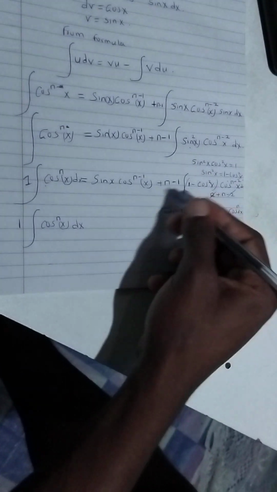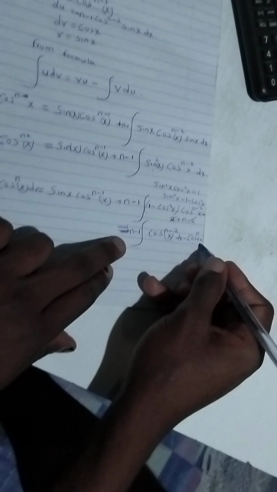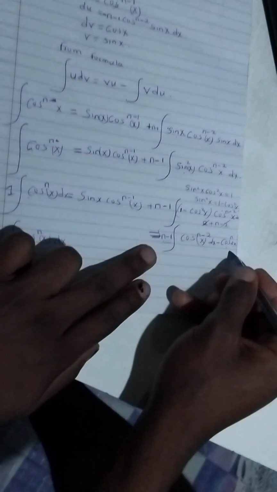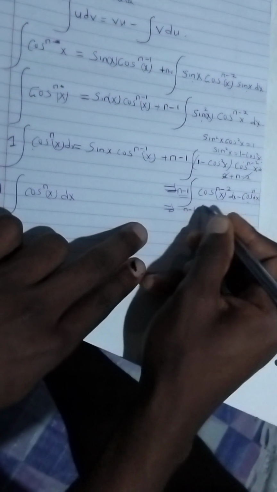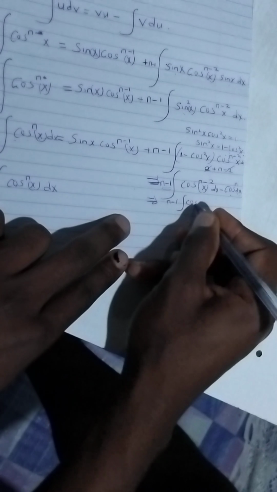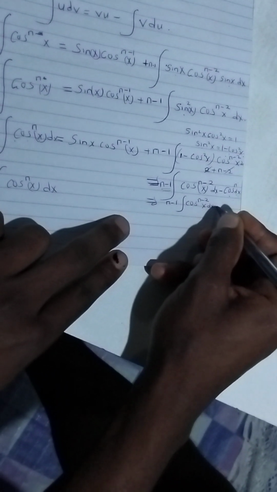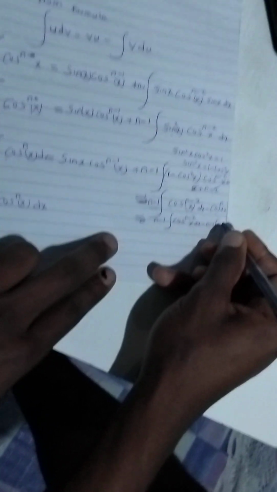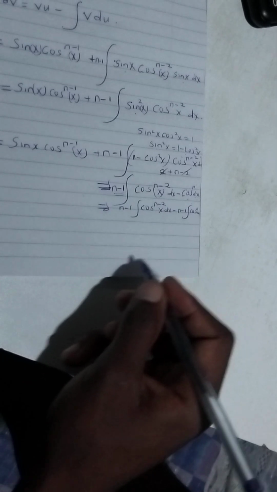Now this one, when it comes to this side, first you will open the bracket after distributing the dx. This (n-1) stands for all of it. It means this will be (n-1) times the integral of cos^(n-2) x dx, then minus (n-1) times the integral of cos^n x dx.